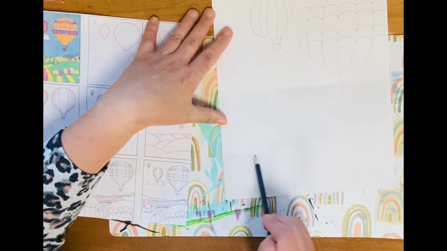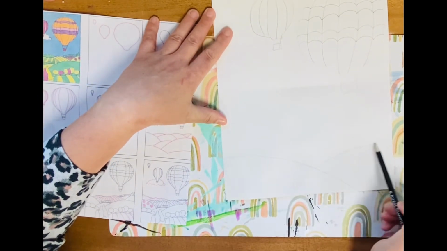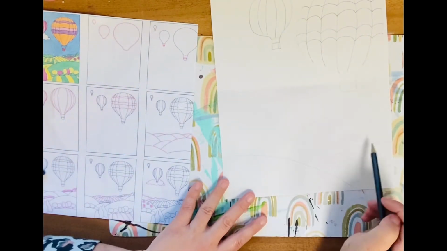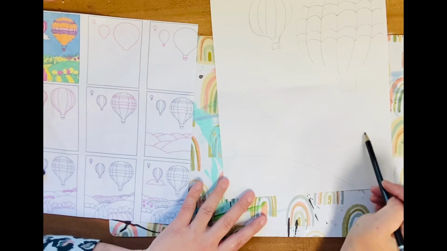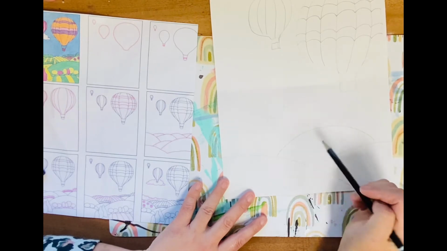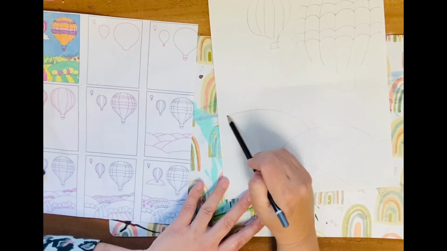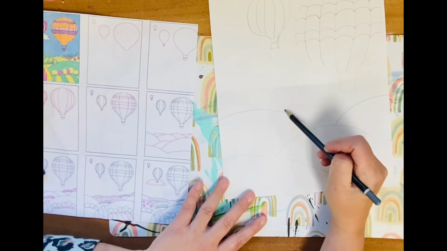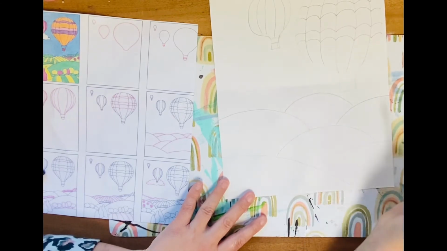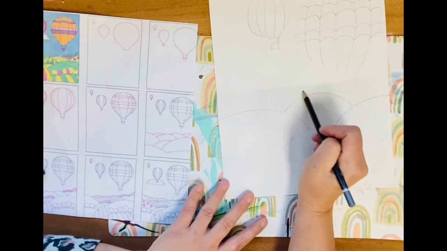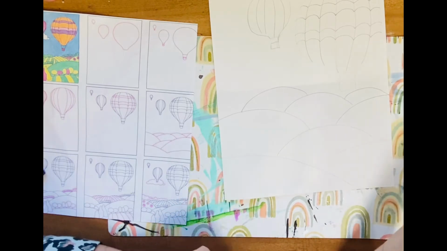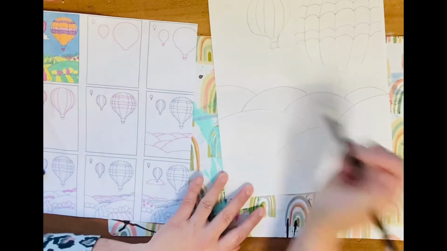So we're gonna start with 2 big hills in the front, and then some smaller hills that kind of overlap in the back. When things overlap, you can tell that they're in front of the one behind it. This gives our picture some depth. Depth is space in a picture. We see depth every day, we just don't call it that.